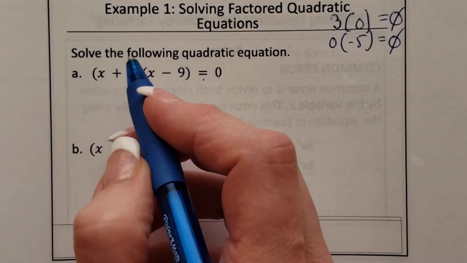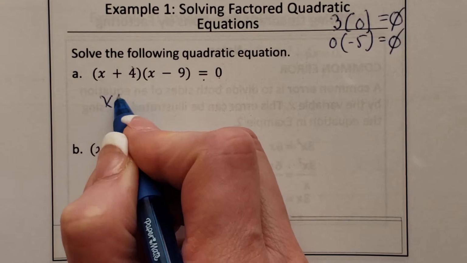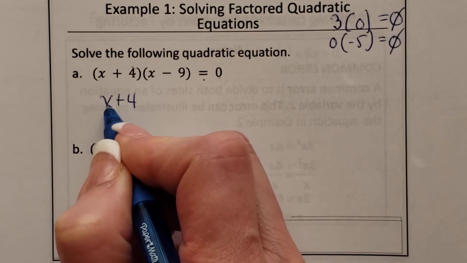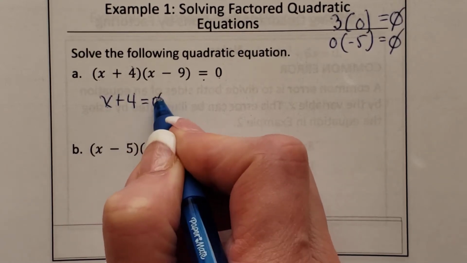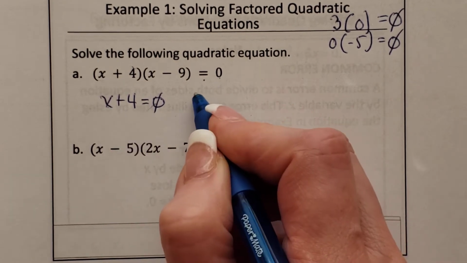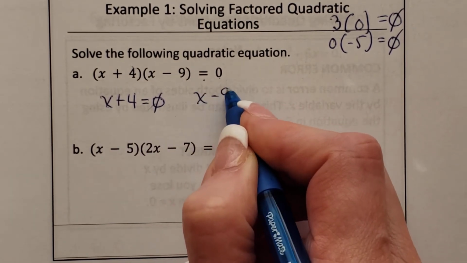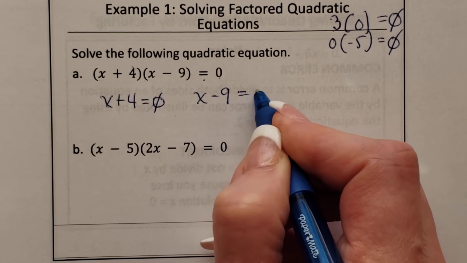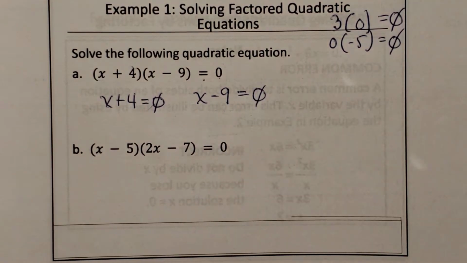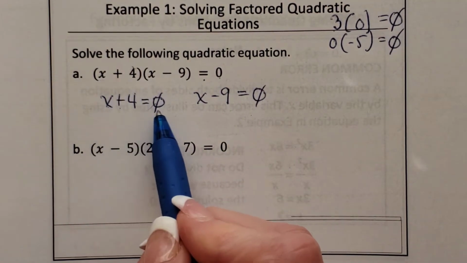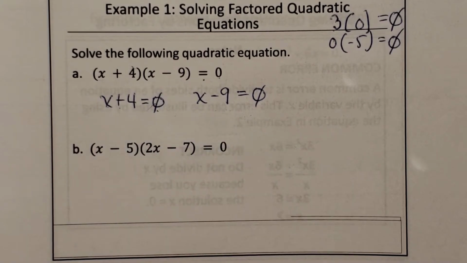So basically what we're going to do is say, okay, well, if this set of parentheses, what would it take for x to make this equal 0? Or the other expression could equal 0, either one of them. So basically you take what's in parentheses, you set it equal to 0, both sets of parentheses.